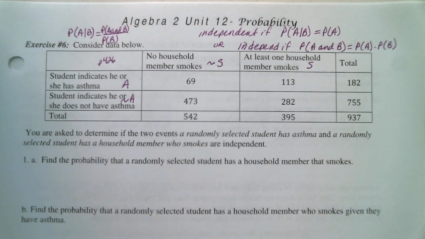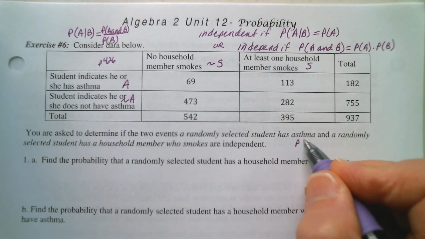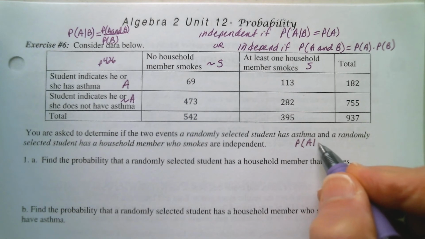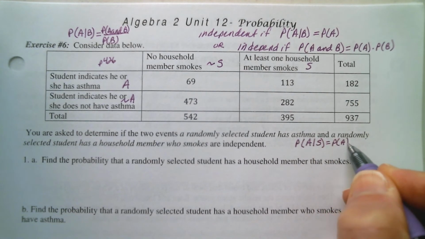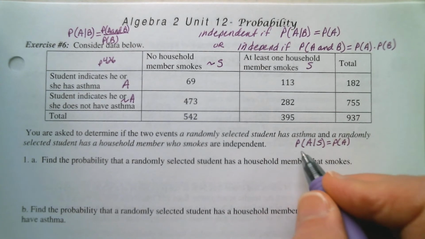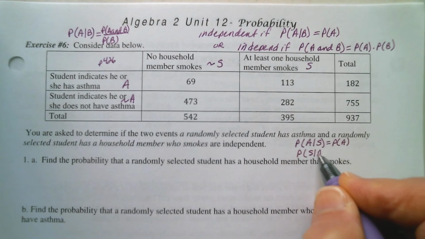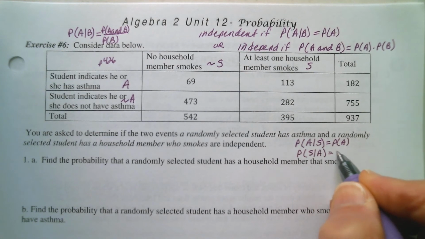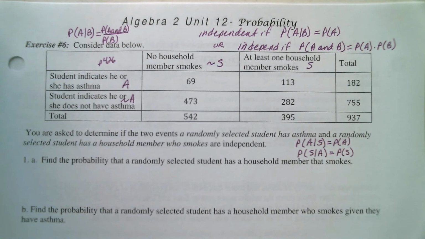So is the probability of asthma given a household member smokes equal to the probability of asthma? Or is the probability of household member smokes given the person has asthma equal to the probability of smokes?